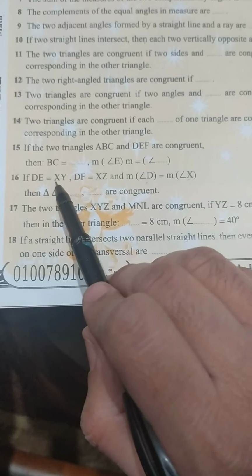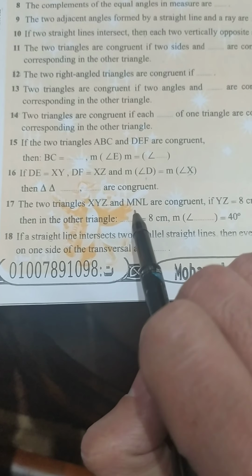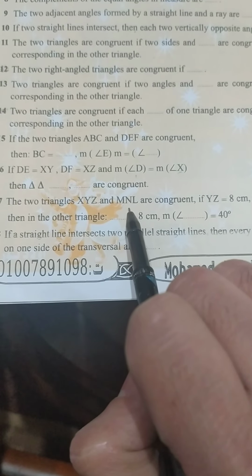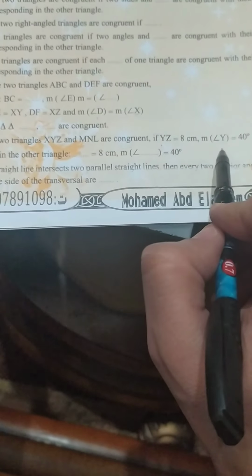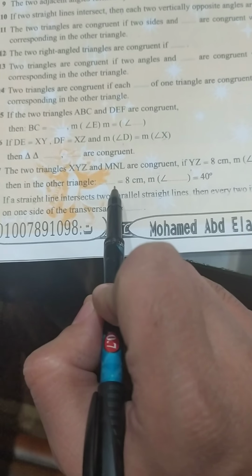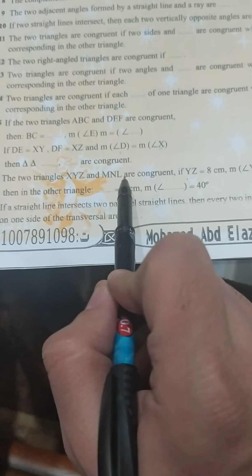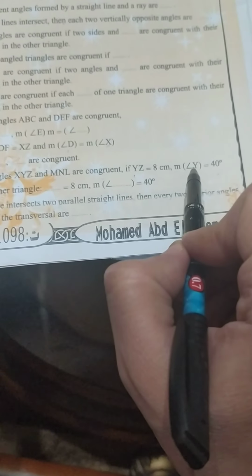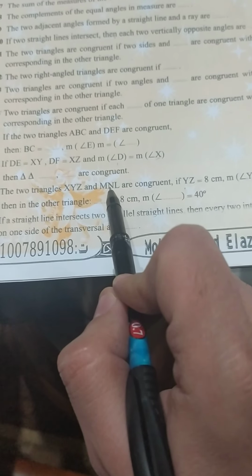The second triangle will be called XYZ. Number 17: if the two triangles XYZ and MLN are congruent, and YZ equals 8 and measure angle Y equals 40, then in the other triangle, which side will be 8? I said YZ equals 8, so which one will be 8? NL. Measure angle Y equals 40. The Y, which one corresponds to Y? N. So measure angle N equals 40.